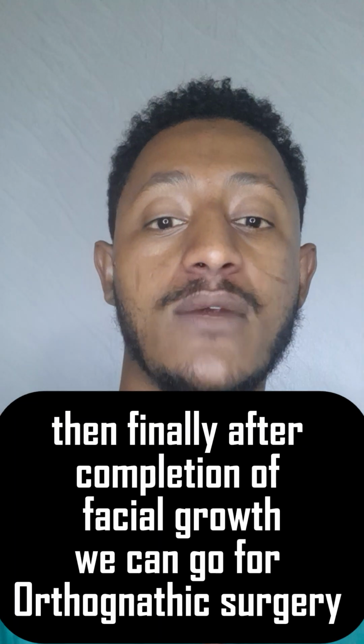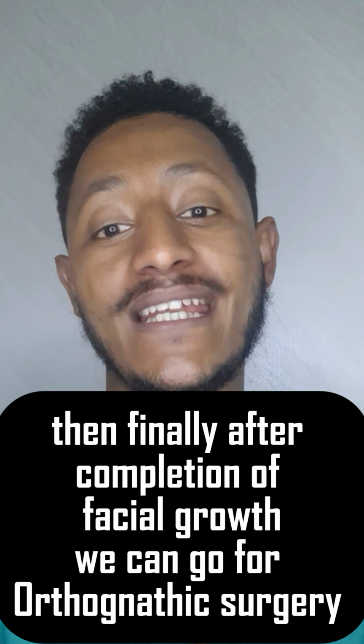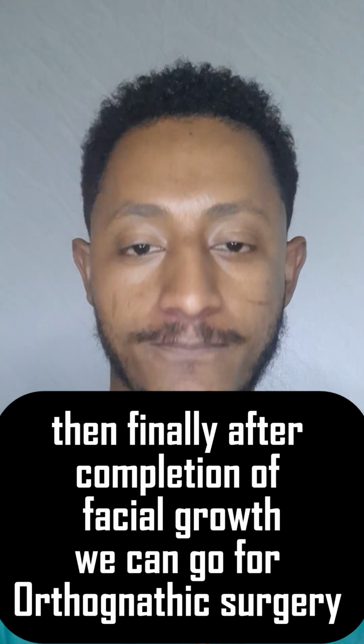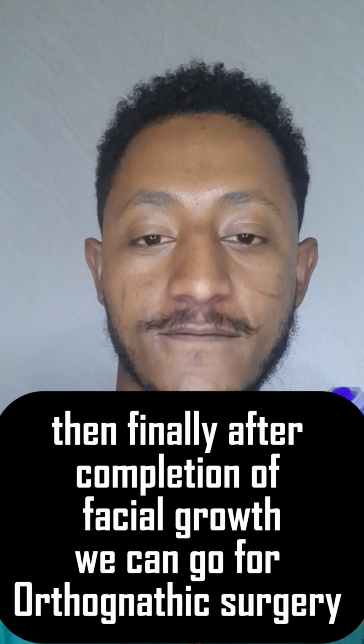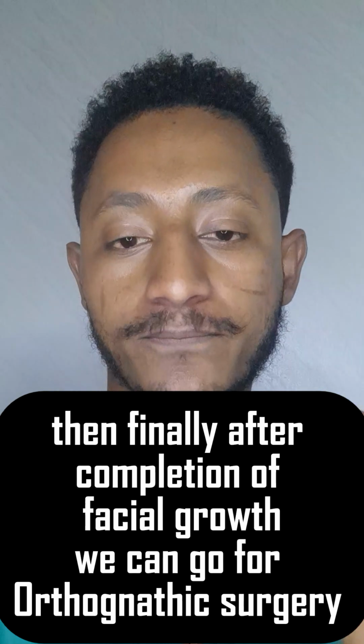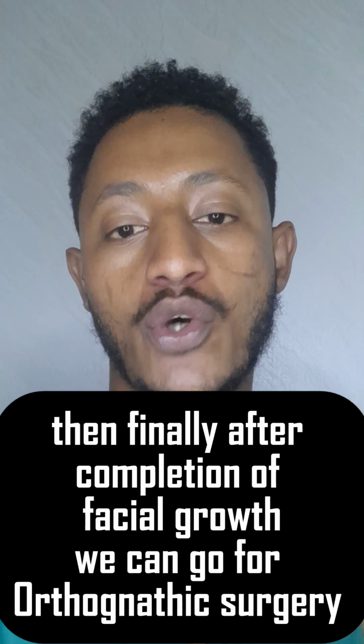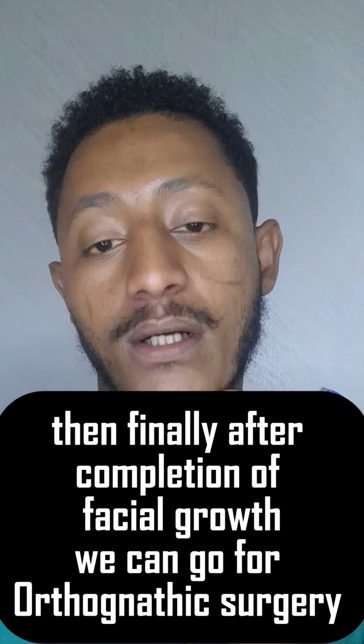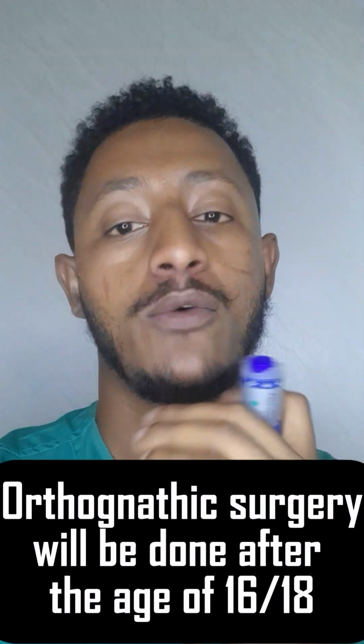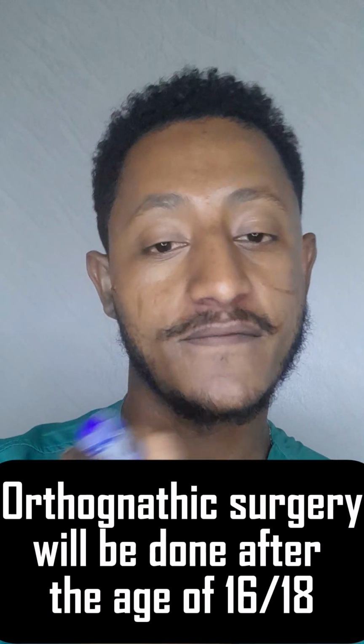This orthognathic surgery is planned to correct any osseous problem after the patient has finished his growth, at 17 to 18 years of age, after all the orthodontic camouflaging is done.